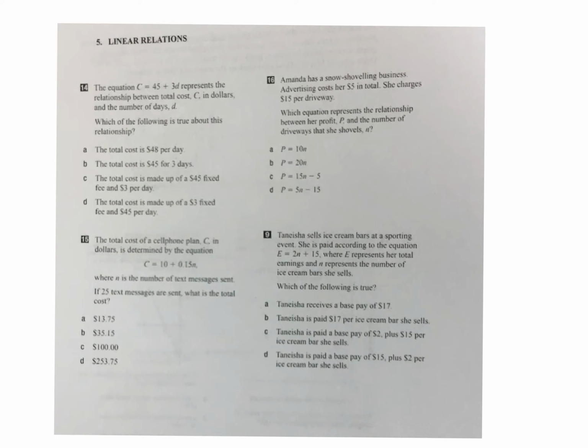So you're given the equation, C equals 45 plus 3D. What does C represent? The total cost. And D represents what? Number of days. So, without even reading the question or looking further ahead, what is the initial cost? If that's the equation, if there are 0 days that have passed, what is the initial cost?